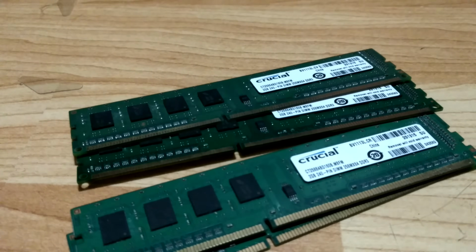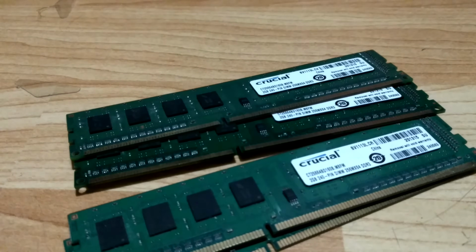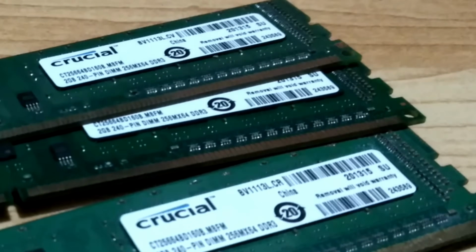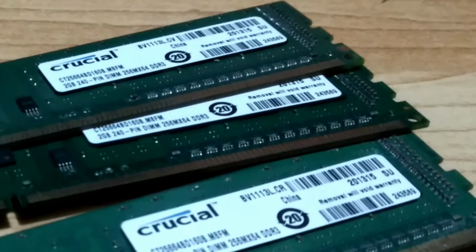Unfortunately, the motherboard didn't like this RAM, and I only got post-beeping codes for memory issues. Then I removed 3 of the sticks so that only 1 of them remained, and tried again. It still gave me beeping codes for memory issues.